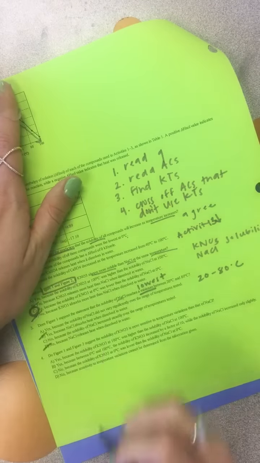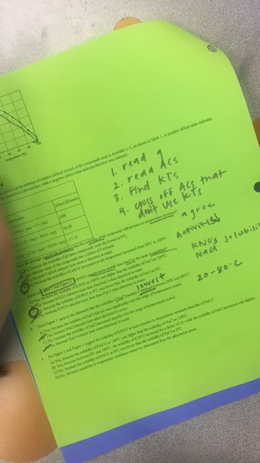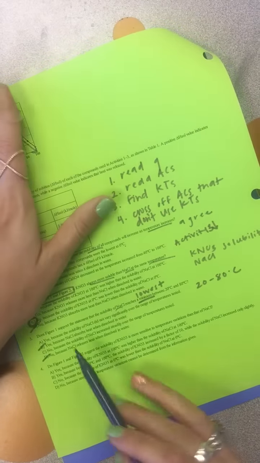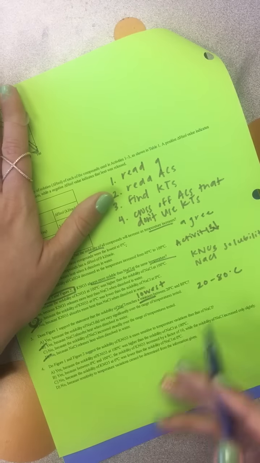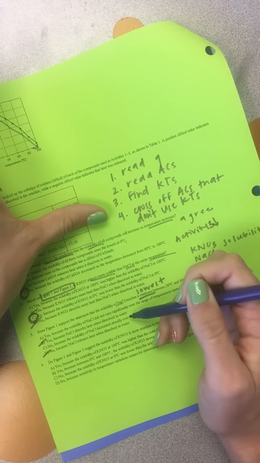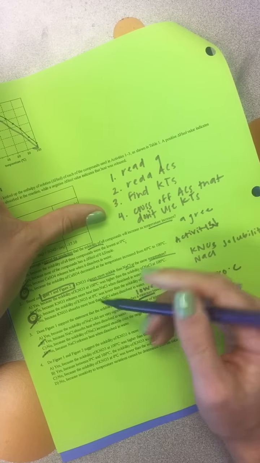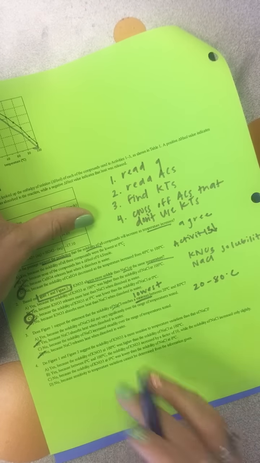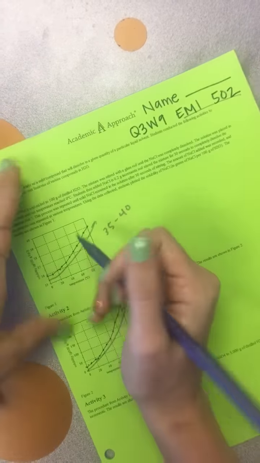So we can cross off B and D again for these ones because those don't have our key terms. So no B, no D because the key terms don't match. No, because the solubility of NaCl increased steadily, and no, because it did not vary, or yes, because it did not vary significantly. So now let's flip back to these 20 and 80.